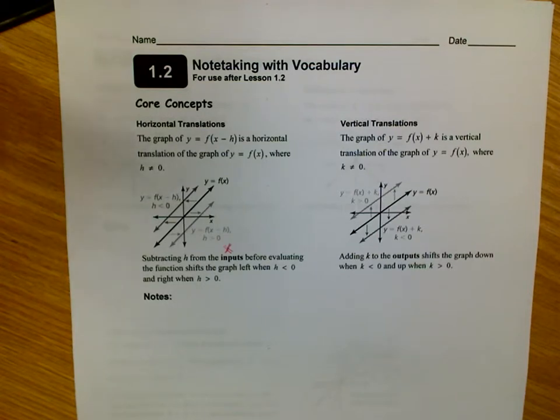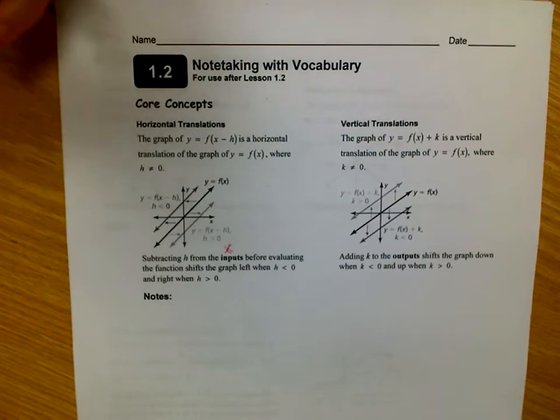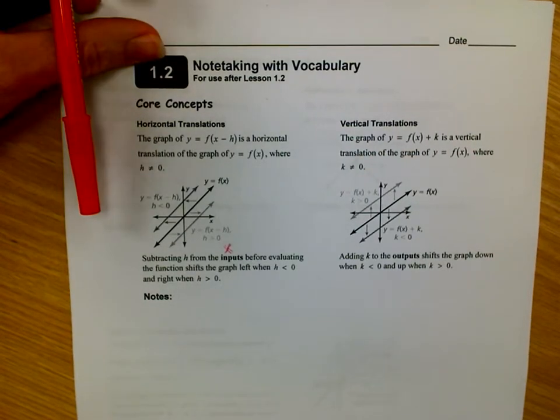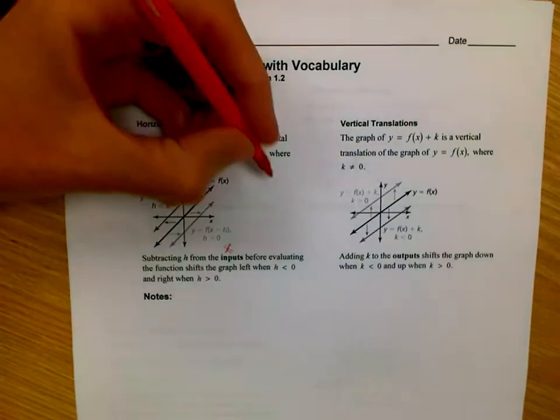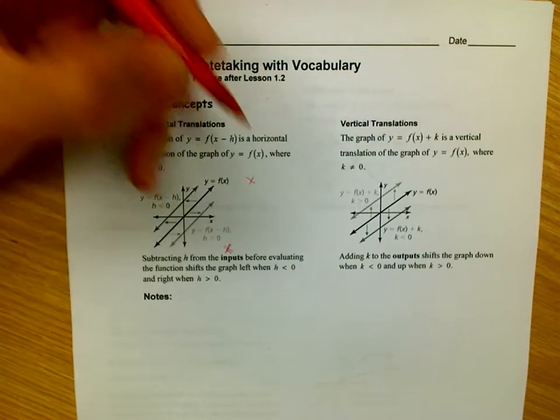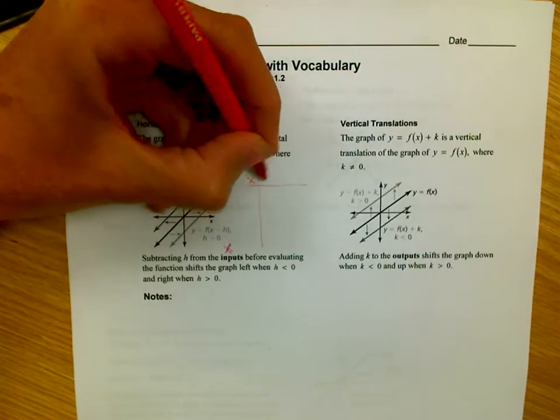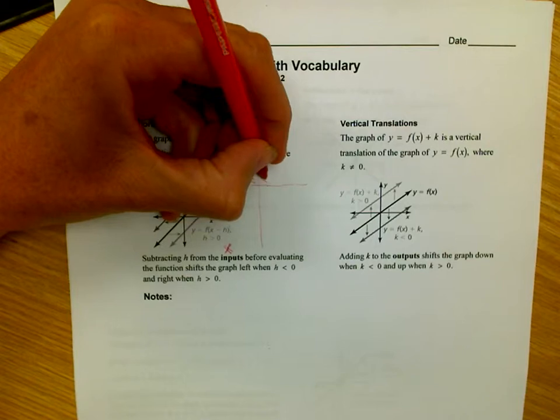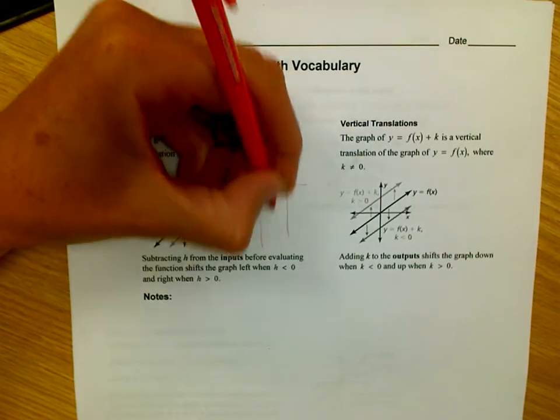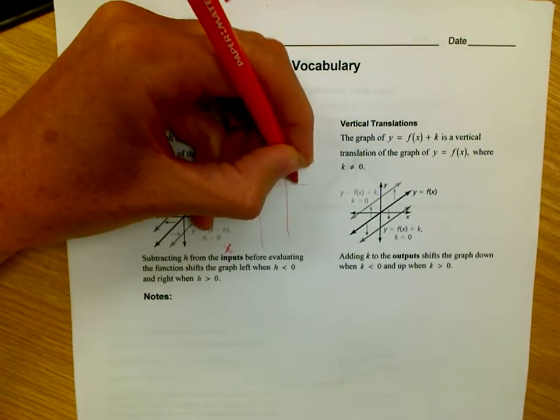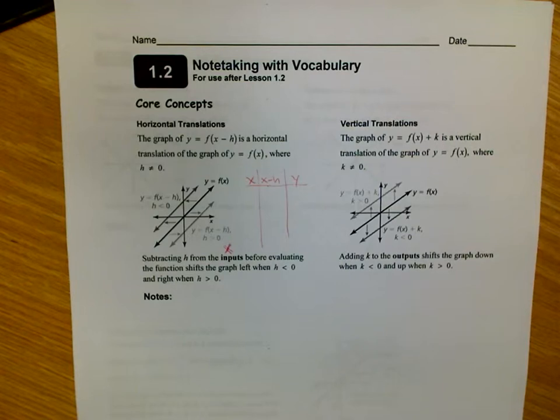Now what this basically looks like, if you think about an xy table, is you're going to change your x first before you put it into the function. You would first have your x column, which you could pick whatever you want. The next column would then be x minus h, and then those are the values that you are going to plug in and actually get your answer for y.